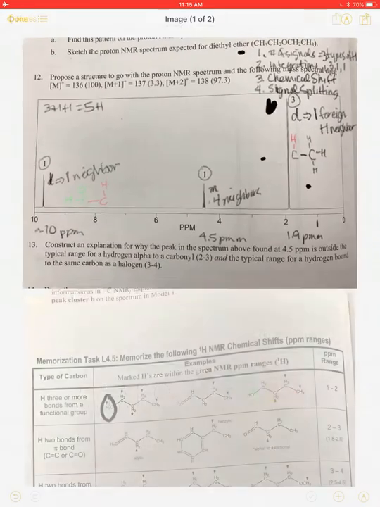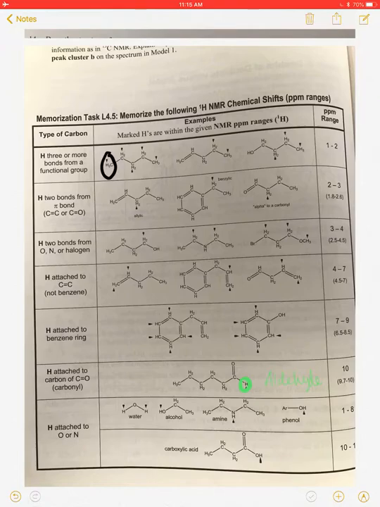Let's see what's between 4 and 5. So if we go and look between 4 and 5, 4 to 7 seems to be hydrogens on double bonds. We know we've got a bromine. So where would the bromine range be? If we look between 3 and 4, it says hydrogen, 2 bonds from an oxygen, nitrogen, or halogen.